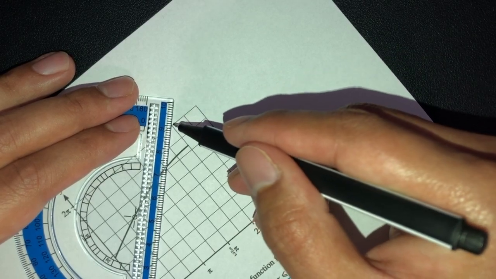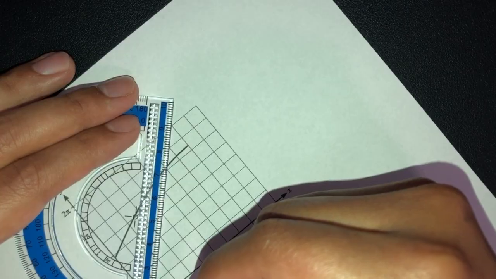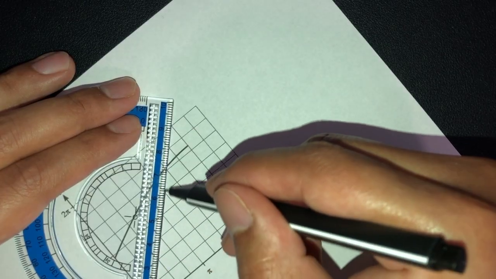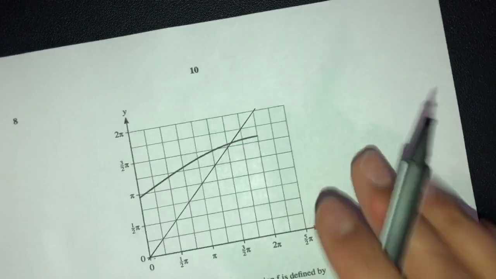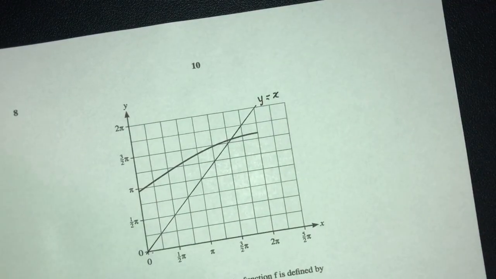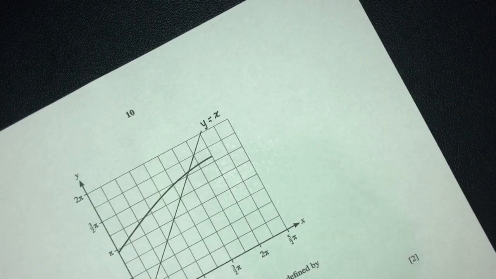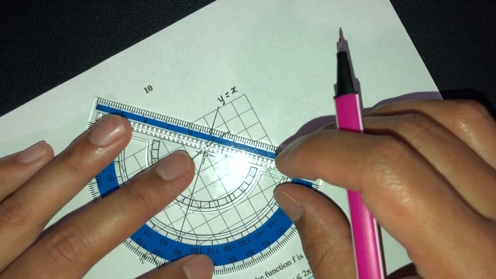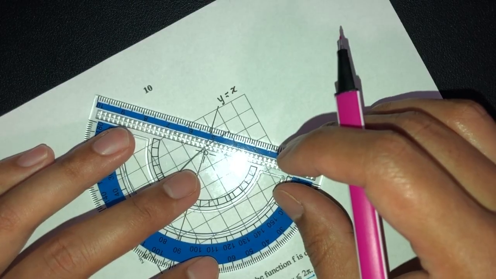That should be something like that. Here you go. Again, this is not the answer. It is just a line, y equal to x. It will just help me to sketch the graph of f inverse. Now, I'll try to measure this. Again, it is only a sketch. It doesn't have to be exact. Use a pencil. You can always erase if it's wrong and then restart again.